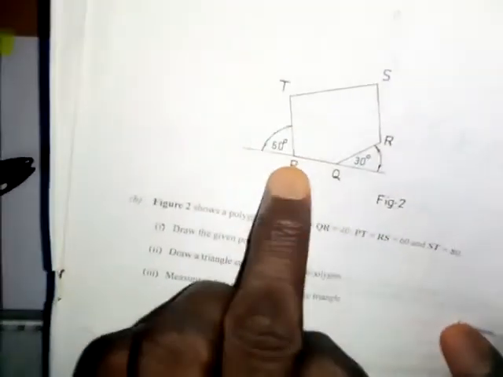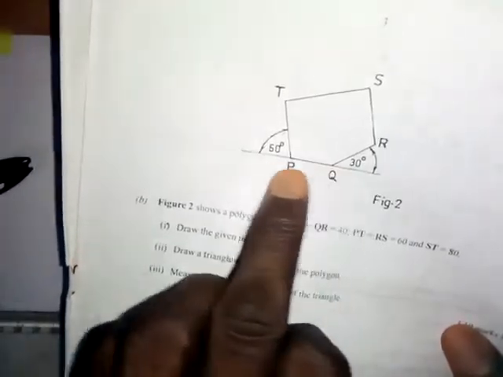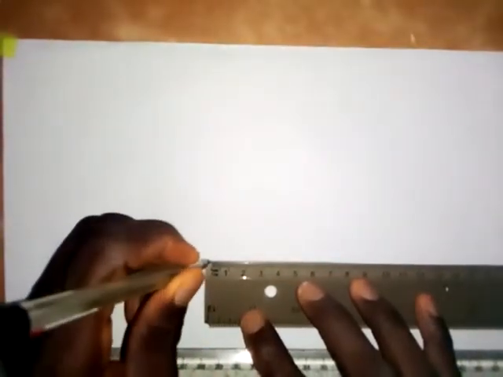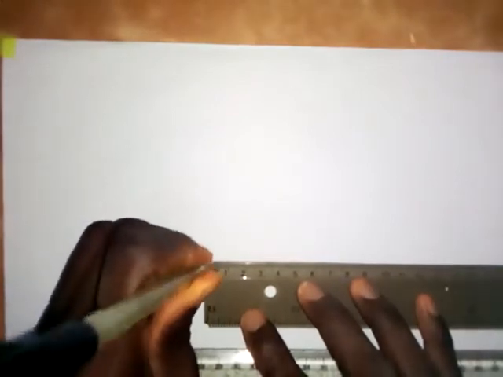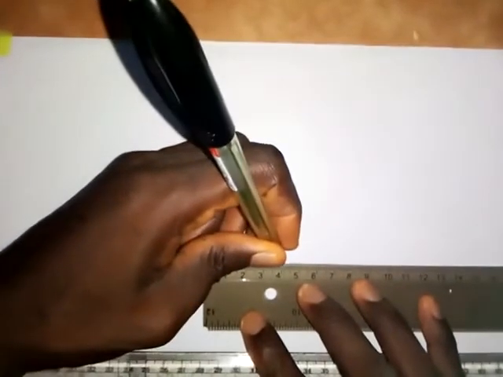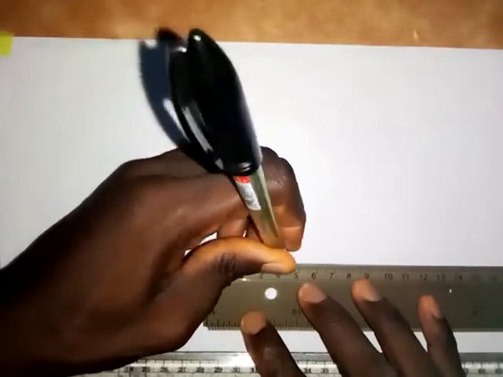Now with your ruler, PQ is the base, it's on this line, and it is 40 mm. So take 40 mm on this line, from here to here is 40 mm.